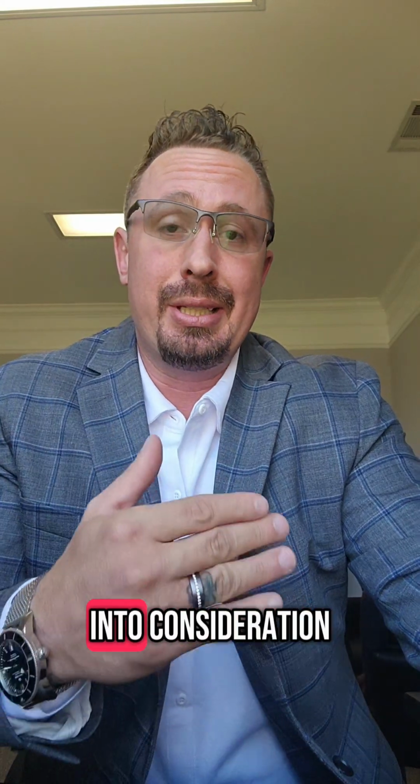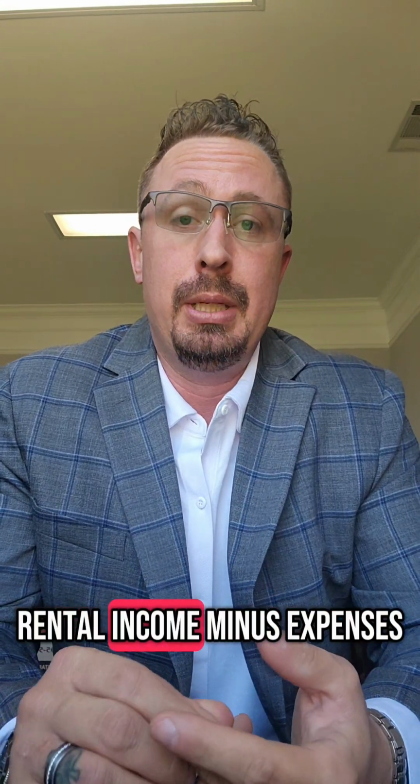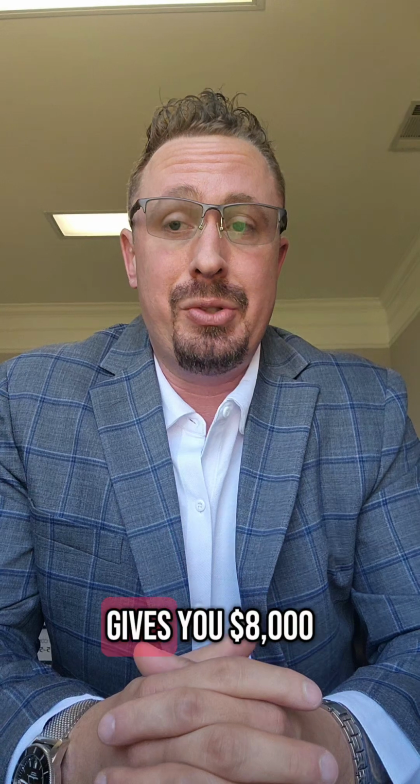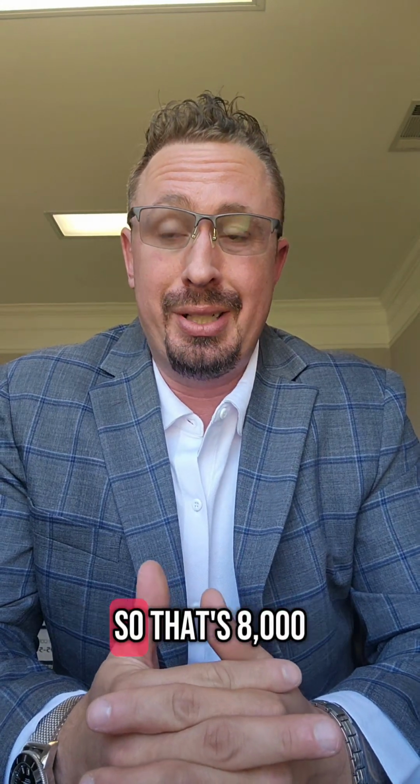So taking those into consideration for this example, let's calculate the cap rate. So you take your NOI, because that's going to equal your gross rental income minus expenses. So $120,000 minus $40,000 from the previous example that we gave gives you $80,000. And to get your cap rate, that's going to be your NOI divided by the purchase price. So that's $80,000 divided by $1 million, because that's your net operating income versus how much the purchase price of the property was. So that's 8%.